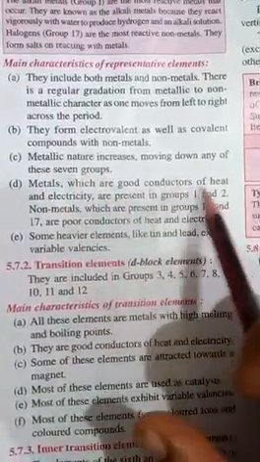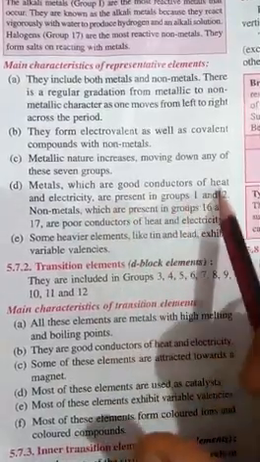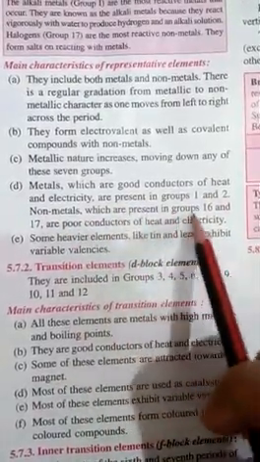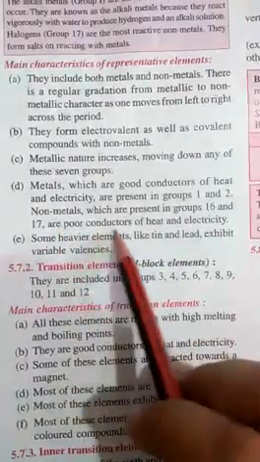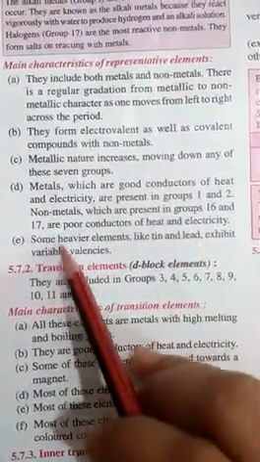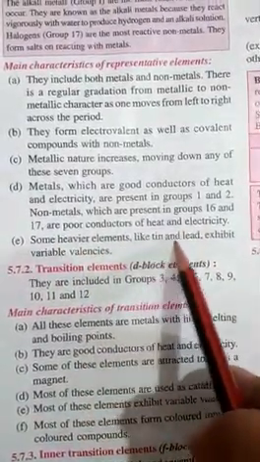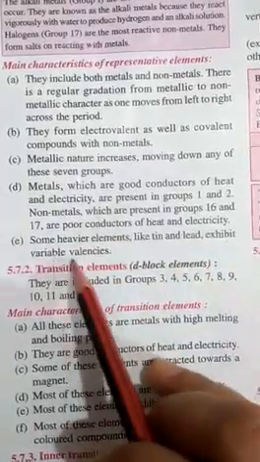Metals which are good conductors of heat and electricity are present in groups 1 and 2. Non-metals which are present in groups 16 and 17 are poor conductors of heat and electricity. Some heavier elements like tin and lead exhibit variable valencies.